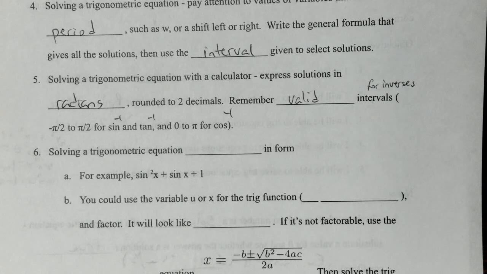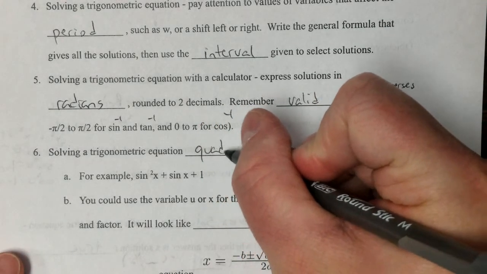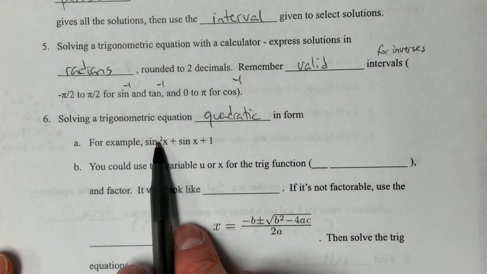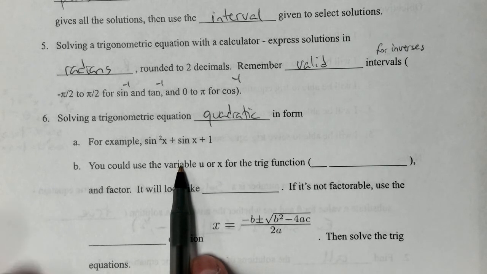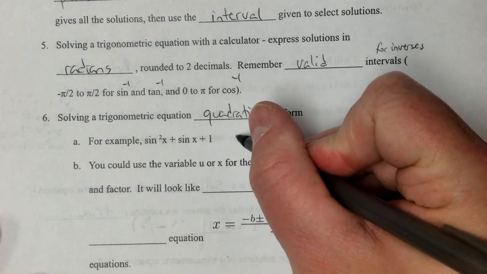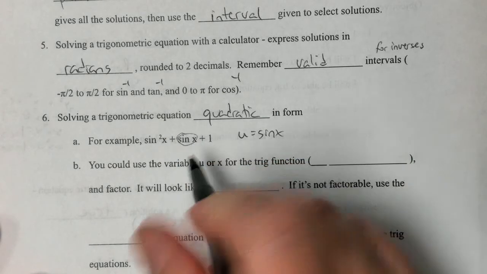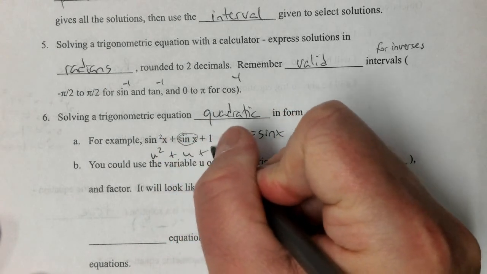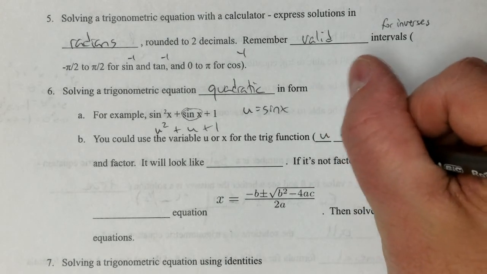Number 6, solving a trig equation that's quadratic in form. So quadratic just means it's to the second power, and you may end up using u substitution, like u equals sine x, because it's the middle. And so then this would look like u squared plus u plus 1. So that's what we mean by u substitution.